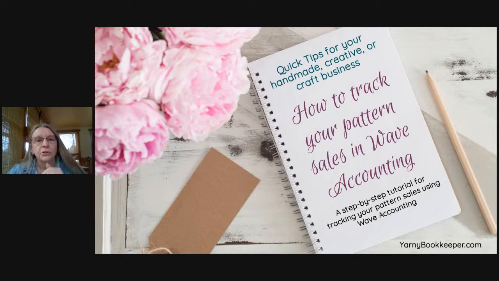Okay. Now you're still going to need to enter all of your Etsy fees as you normally would in Wave. And then you can come to reports. You can go to profit and loss income statement.